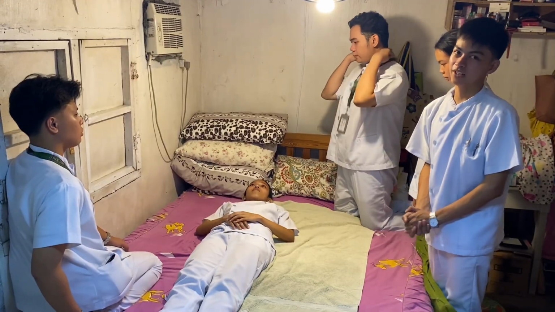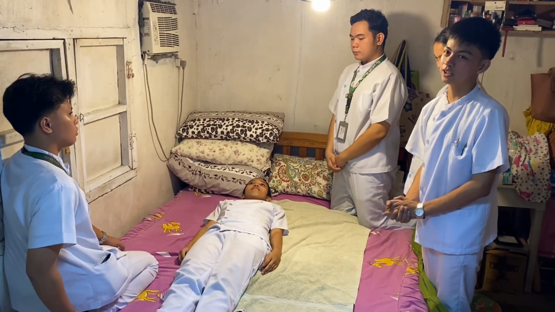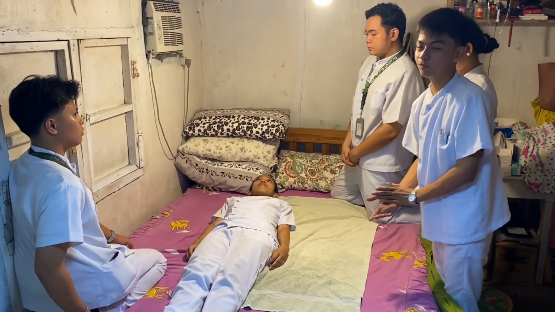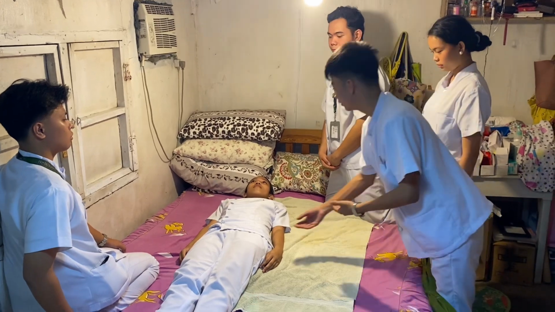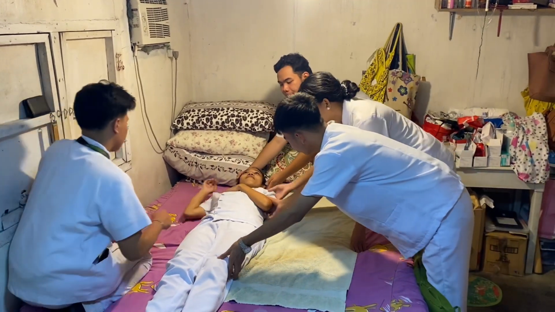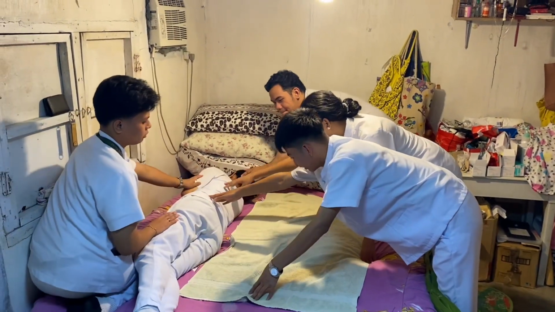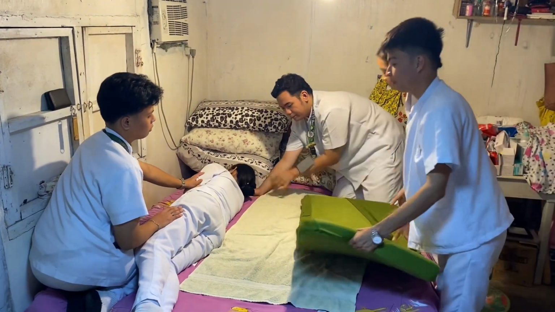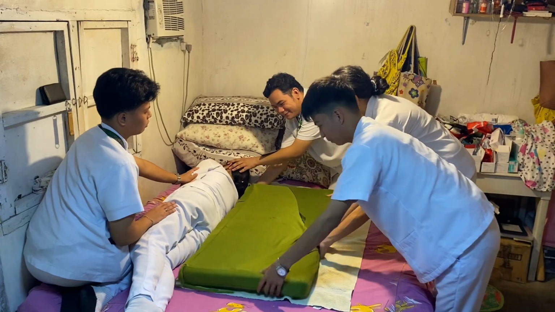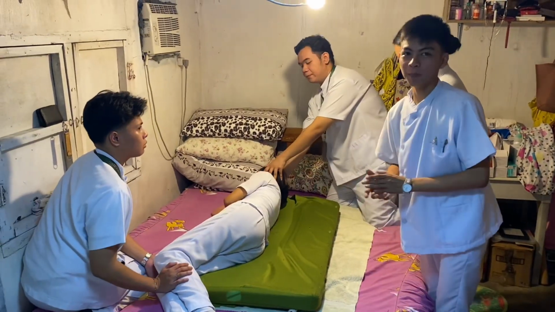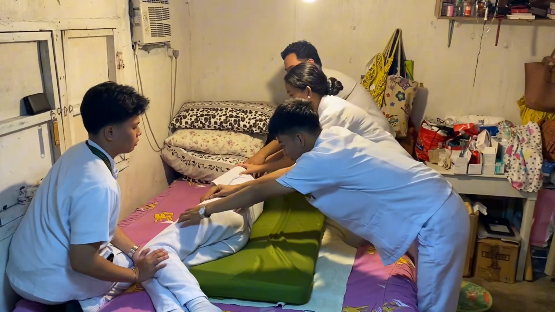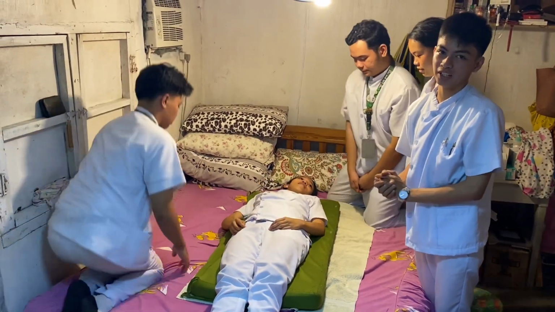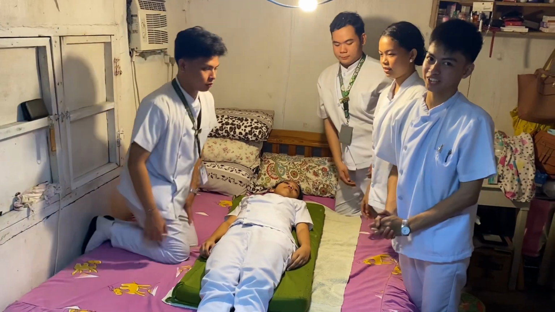For the other variation, we are going to transfer the patient using a transfer board. To do that, we need to turn the patient into a lateral position facing away from us. And then put the transfer board at the back of the patient, close to the back of the patient. And then roll the patient onto the transfer board. And then pull the transfer board and the patient across the bed to the stretcher.